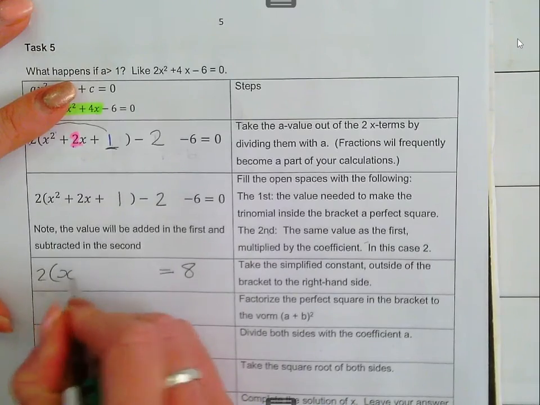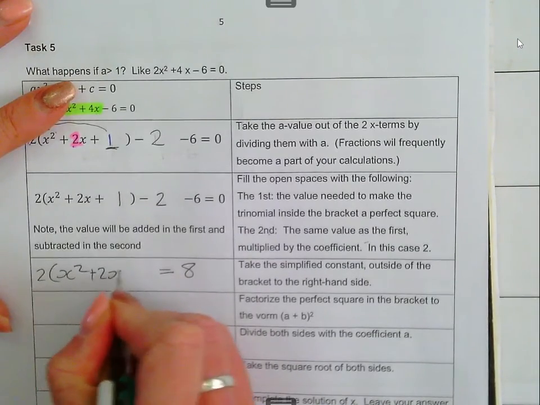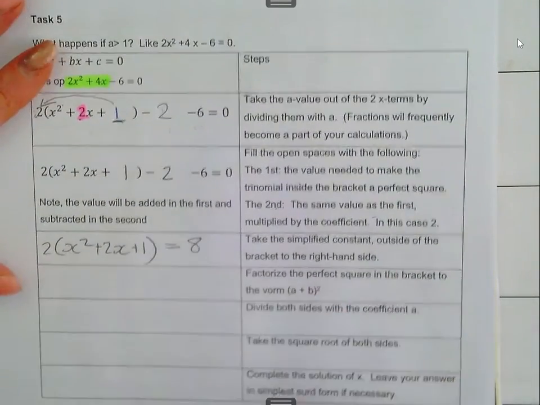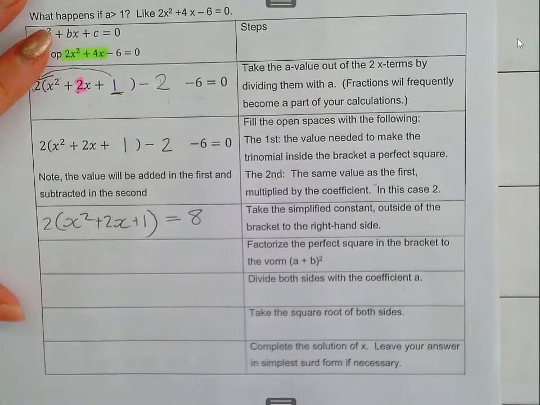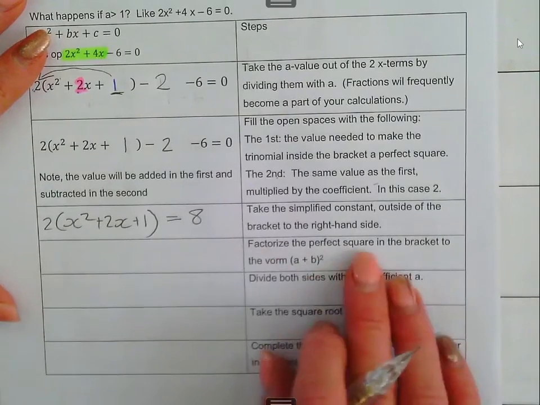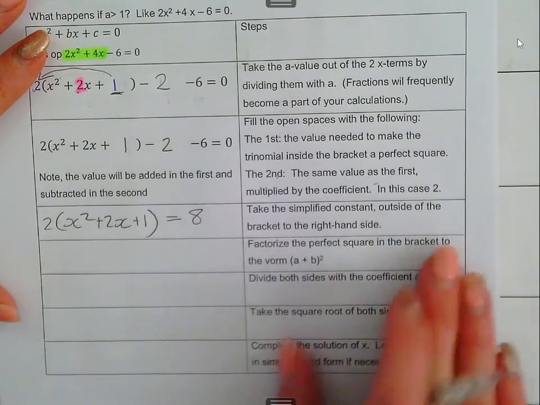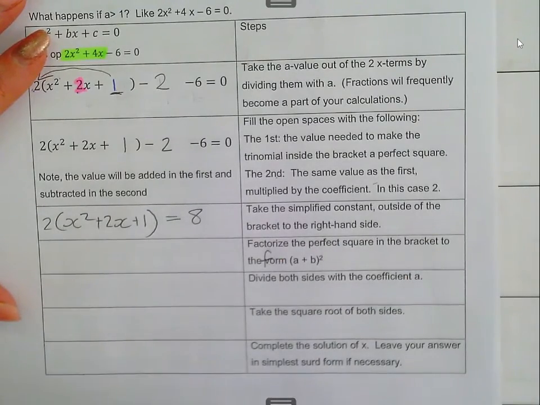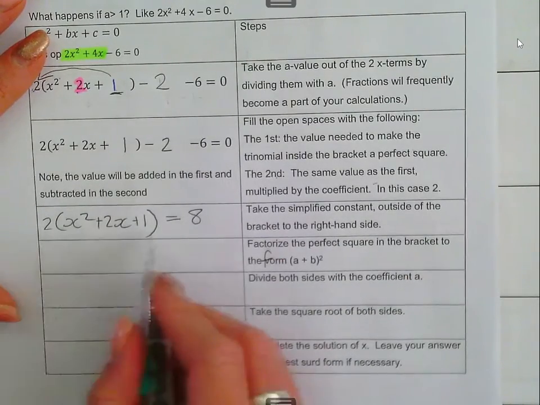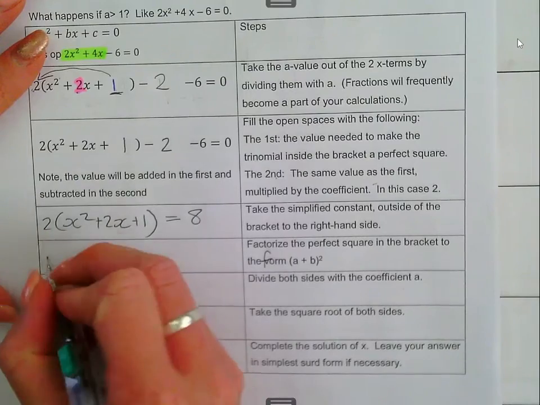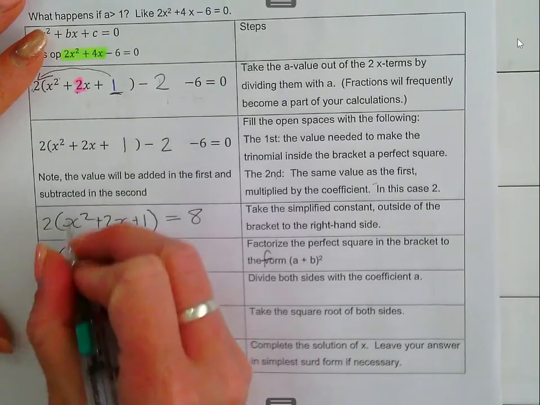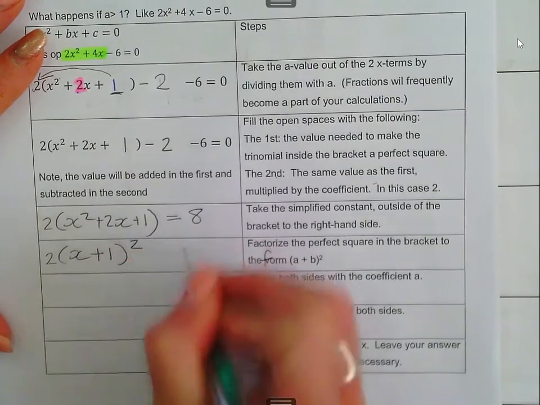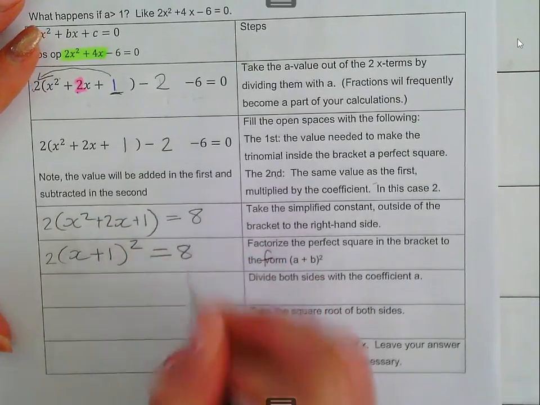On this side I've still got, you don't have to do all these steps as I say. We're doing it step by step according to the investigation. The next step is factorize the perfect square in the bracket to the form (a plus b) squared. You can do that. That's what we've been doing all the time. So this 2 stays on the outside. Here I've got this one square root, this one sine, this one square root. Close it. Put the square equal to 8.